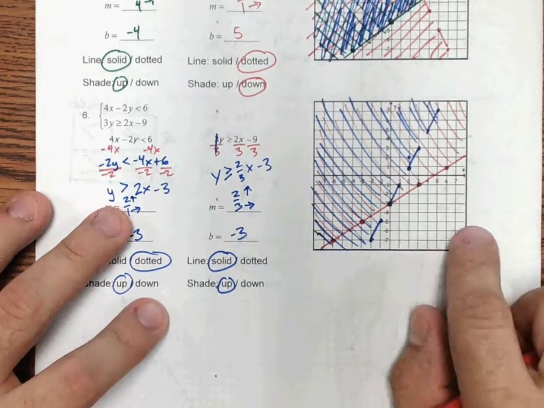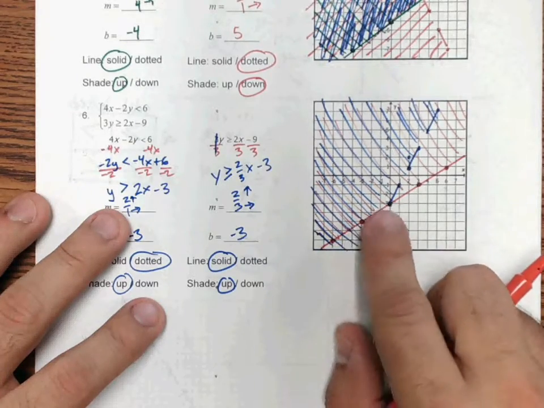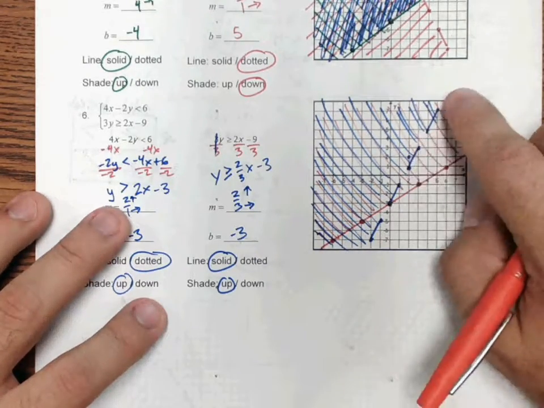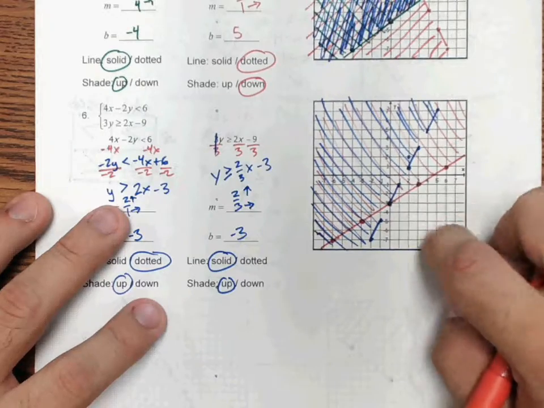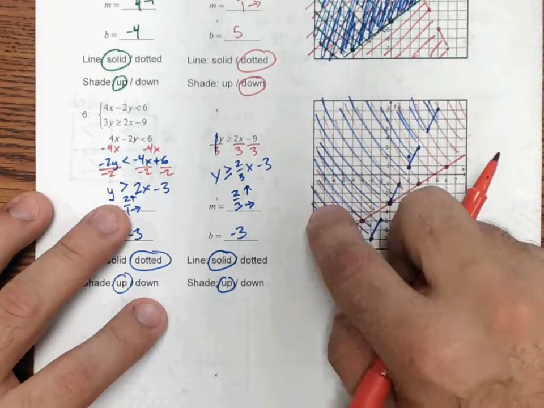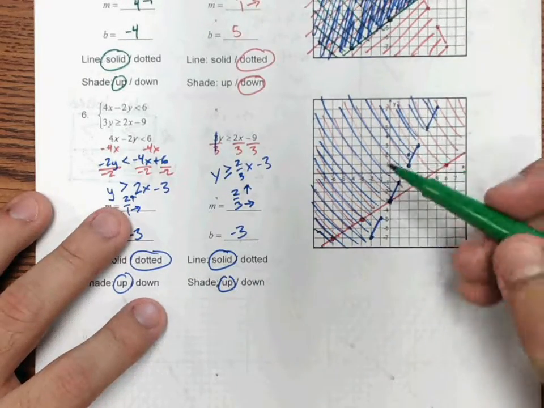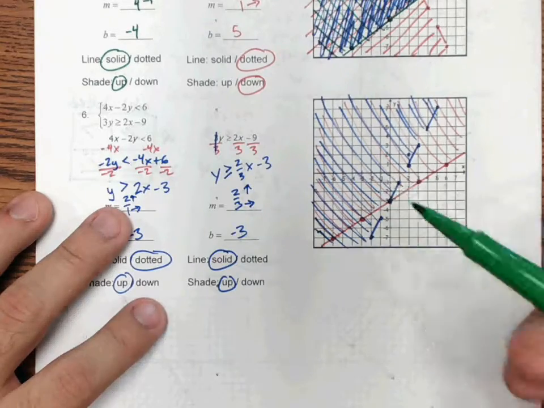Okay, and this is one of the tougher ones to see. If you look down here in this little sliver, this is only blue. This little sliver up here is only red. This is blank, which means that it's this weird looking sort of quadrilateral thing up here in the top left corner that's going to be the solution. It's really difficult to see unless you make it easy.